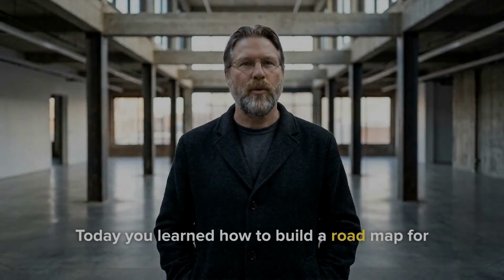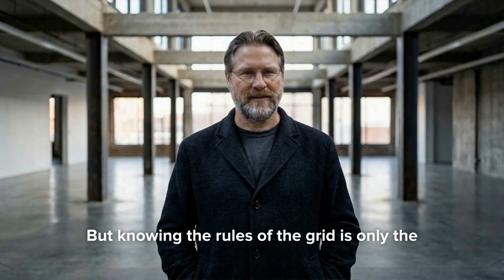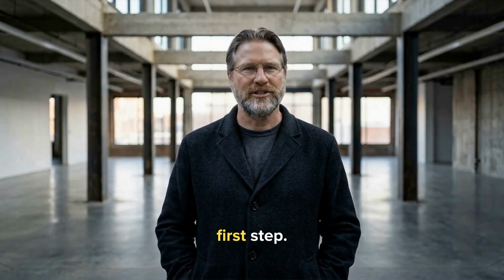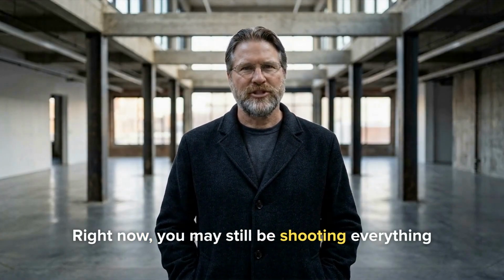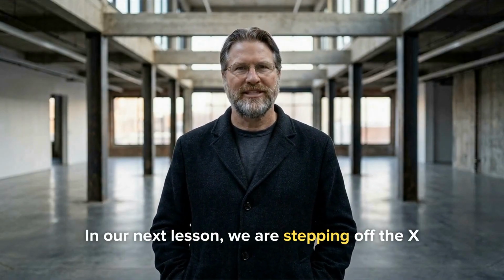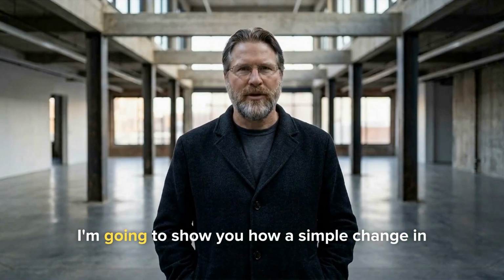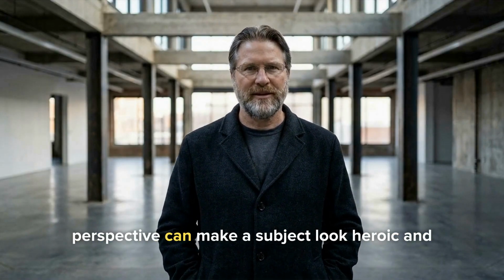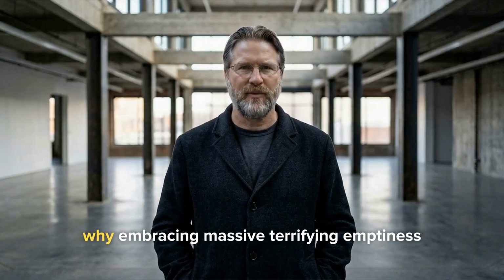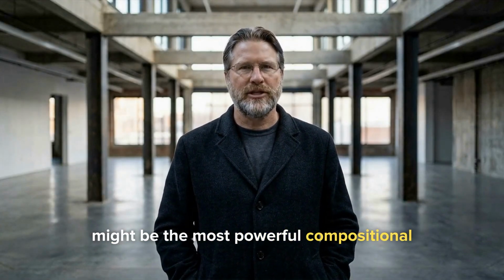Today you learned how to build a roadmap for the human eye. You know how to tell the viewer what matters. But knowing the rules of the grid is only the first step. Right now, you may still be shooting everything from 5.5 feet off the ground. In our next lesson, we are stepping off the X and Y axis and moving into physical space. I'm going to show you how a simple change in perspective can make a subject look heroic, and why embracing massive, terrifying emptiness might be the most powerful compositional choice you can make.